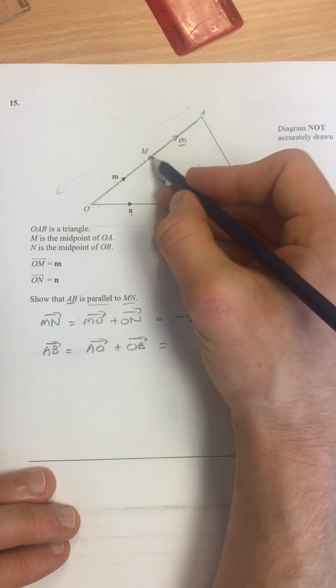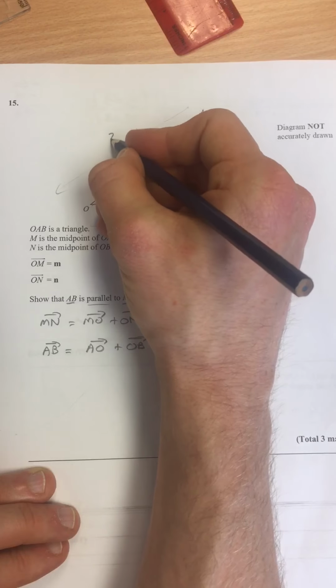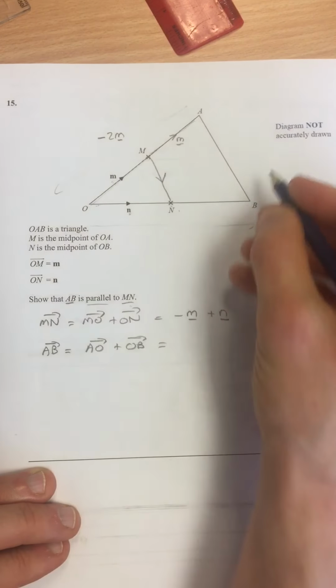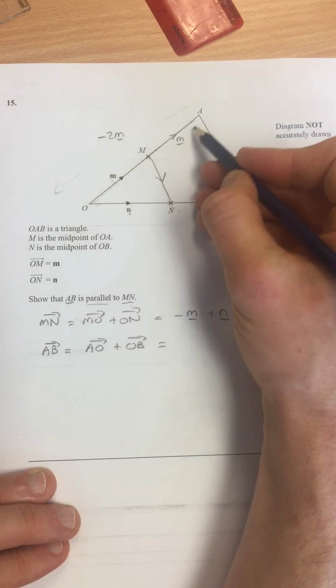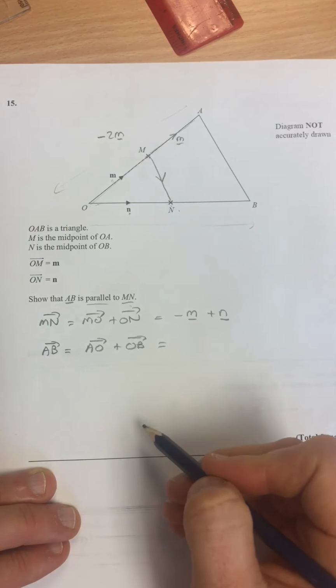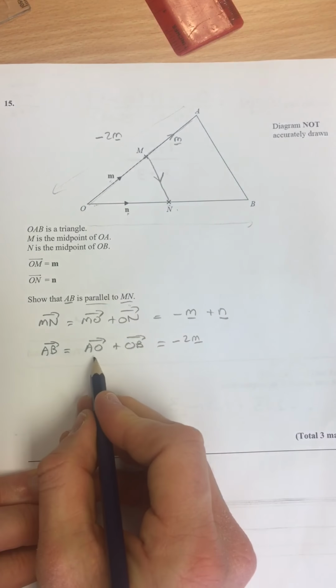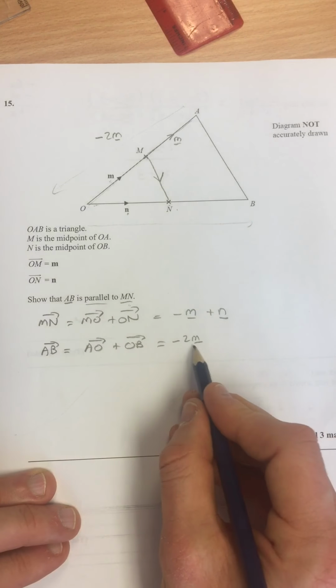So if that is M and that is M, then A to O would be 2M with a negative, because it is equal in length to 2M, but it is in the opposite direction, so minus 2M. So I can replace vector AO with minus 2M.